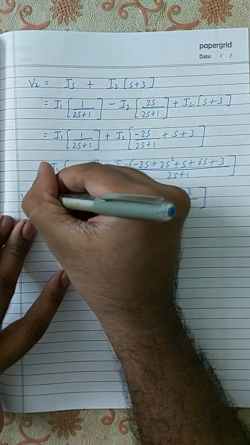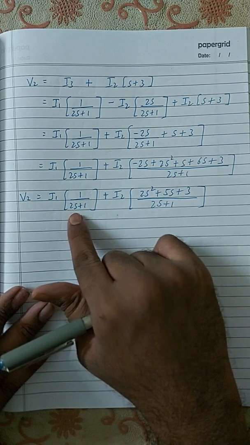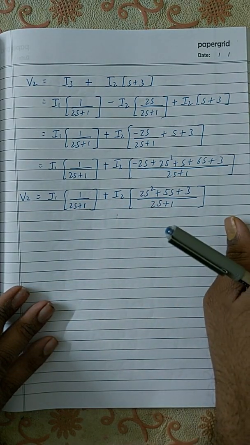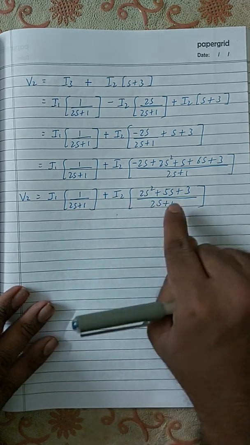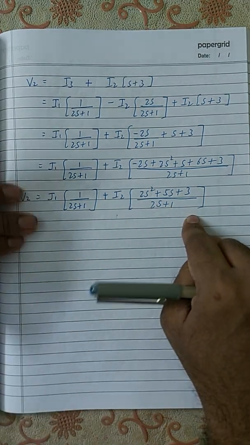This is V2. We know that V2 is equal to Z21 I1 plus Z22 I2, so this is Z21 and this is Z22.